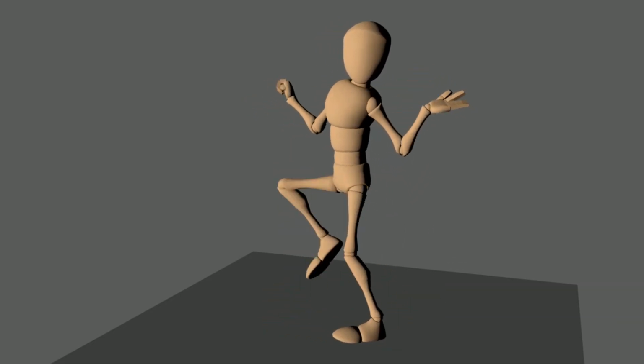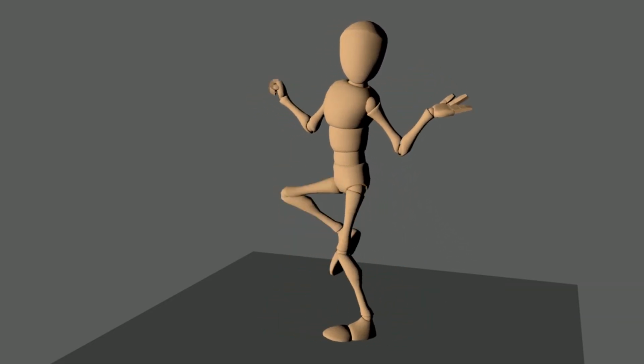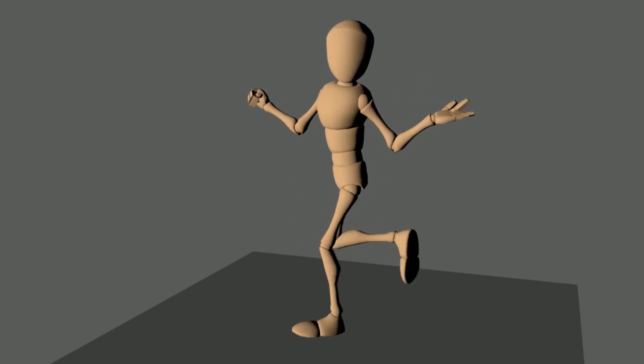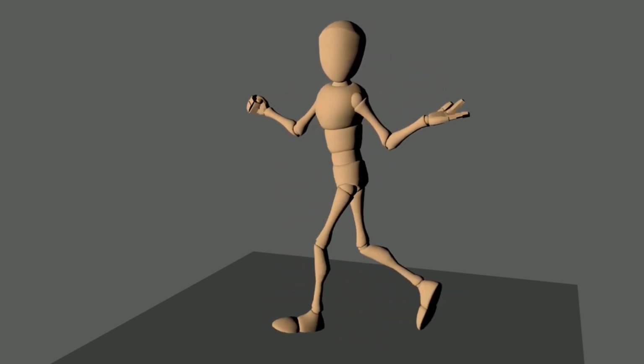Number 6. Secondary action. Secondary action enriches the main action and adds more dimension to the character. A secondary action supports the main action. For example, the main action in a walk cycle is the walking. The secondary actions are the arms and the hand movements, and the head bounce and any other body movement.